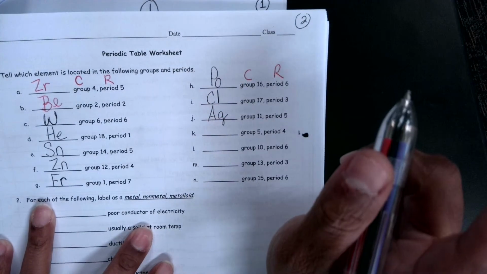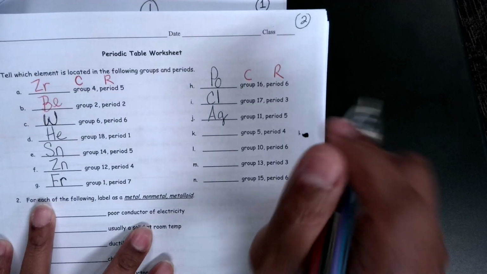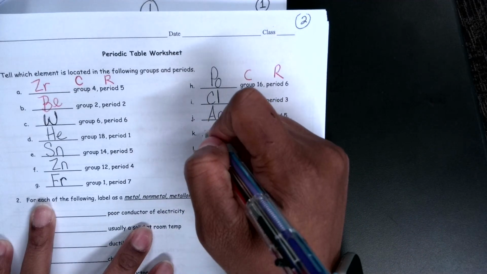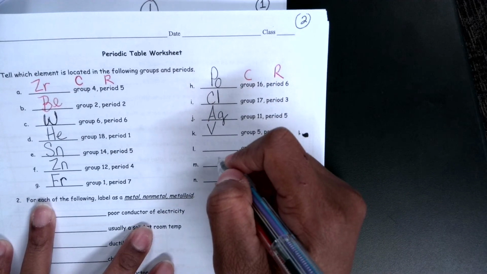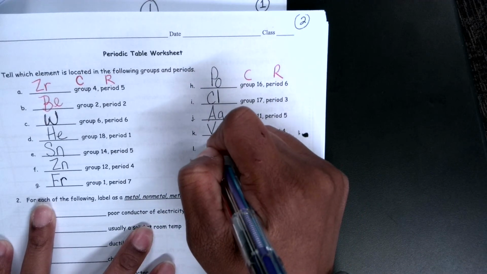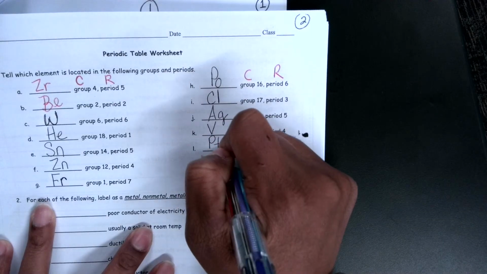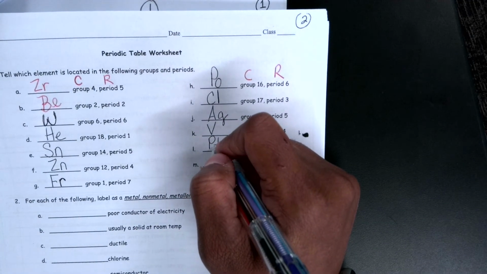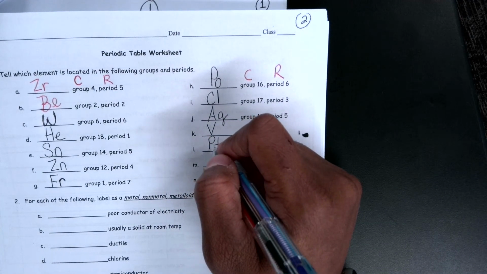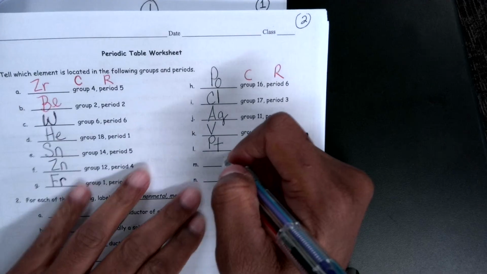That's my fault. No, it's the writing. The G looked like a 6. All right, K is V. Yep. L. Pt, potassium. Wait, no. Is it platinum? What is Pt? Where's Pt at? Pt is platinum. Okay.